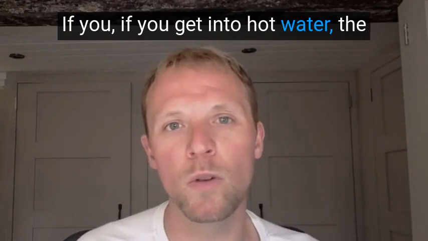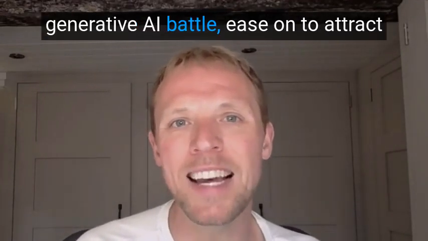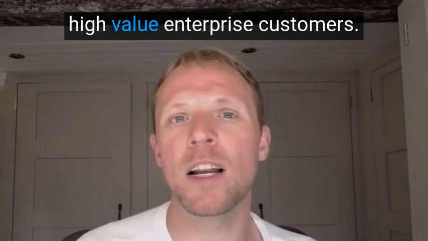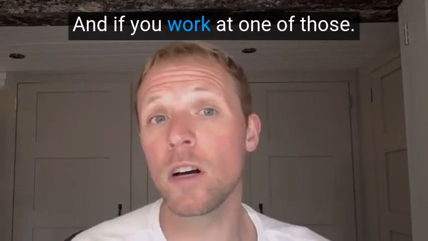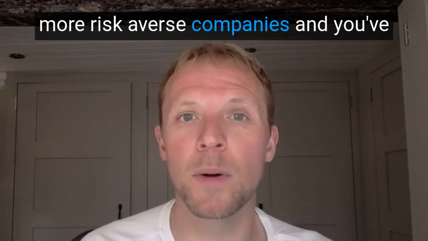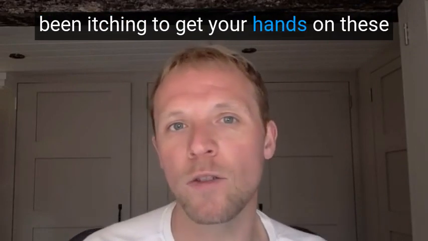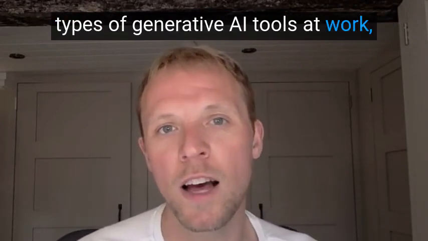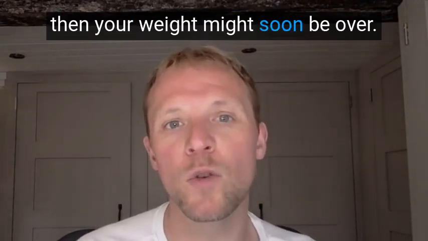I think with the release of ChatGPT Enterprise and now Microsoft promising to cover legal costs if you get into hot water, the generative AI battle is on to attract high-value enterprise customers. And if you work at one of those larger companies or maybe more risk-averse companies, and you've been itching to get your hands on these types of generative AI tools at work, then your wait might soon be over.